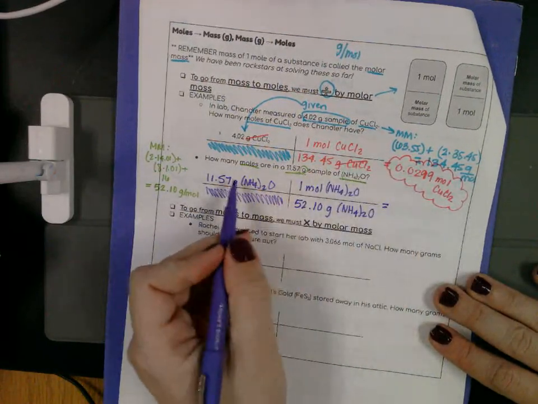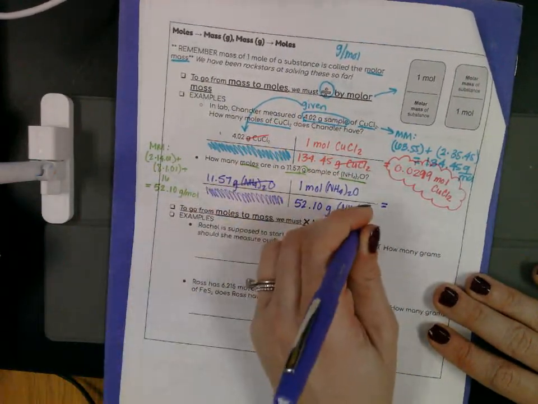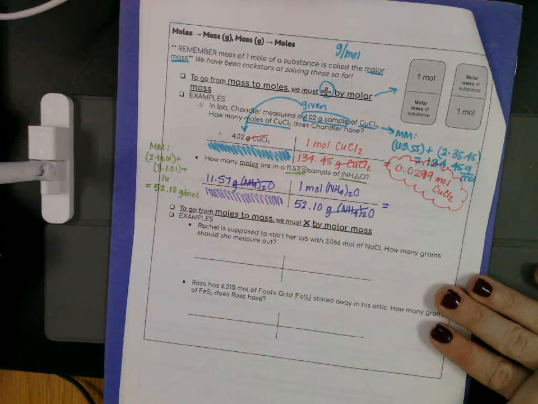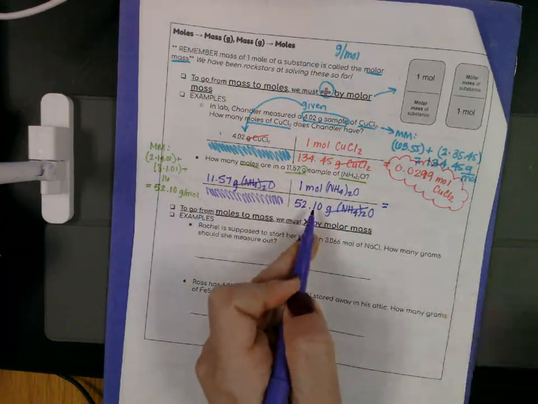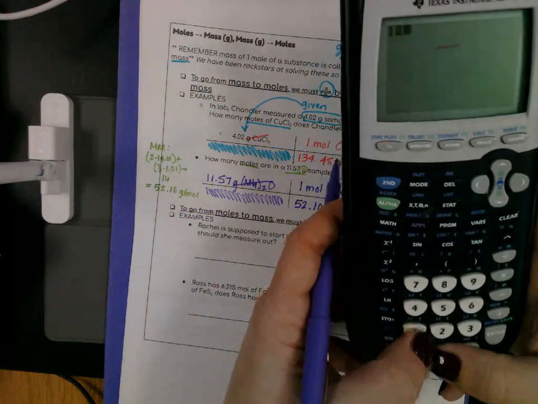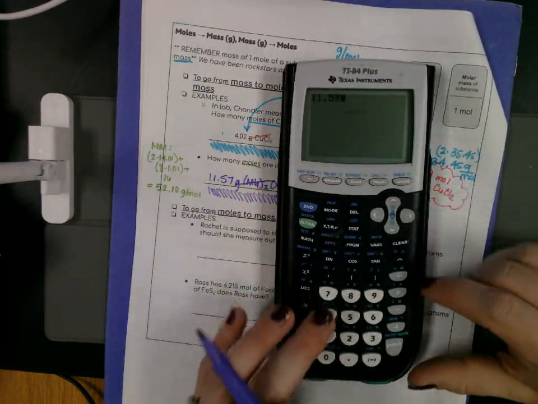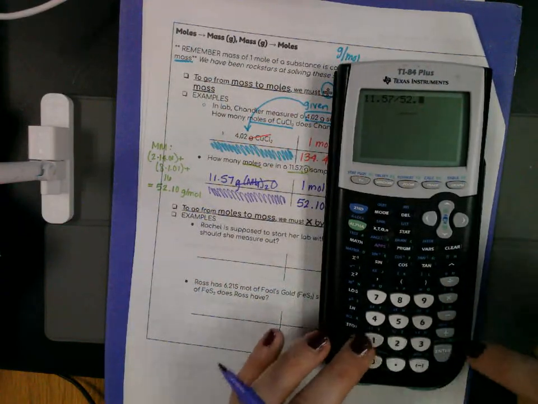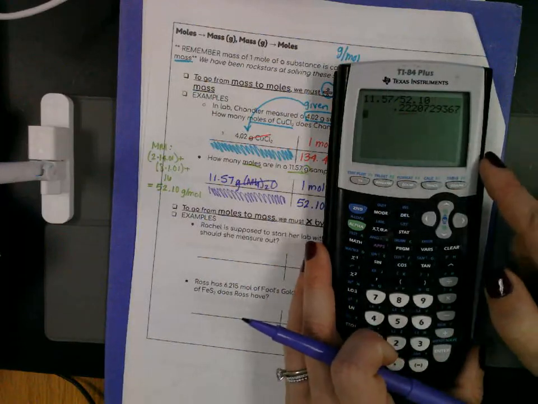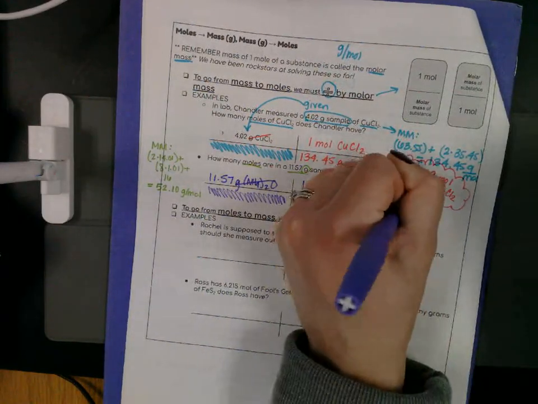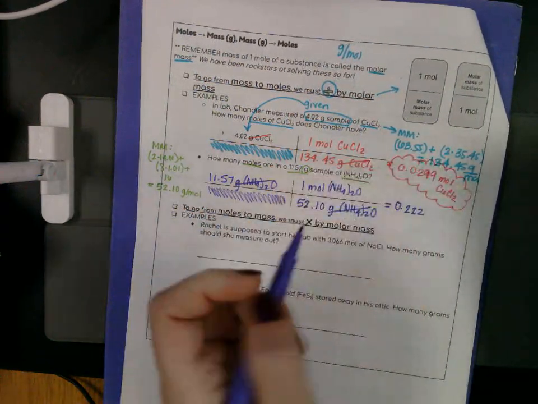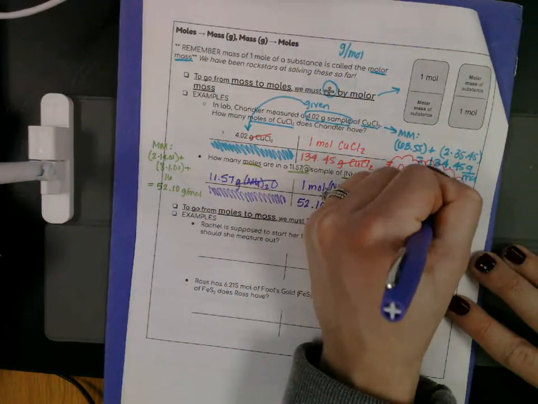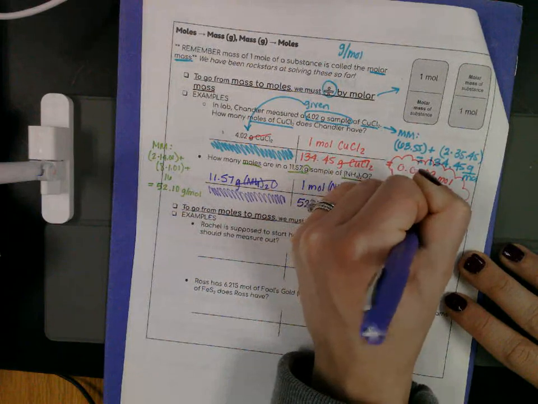Okay, I'm going to make sure my units cancel. So grams cancels with grams. I'm left with moles, which is what this problem is asking me for. And now I'm going to multiply across the top and divide by the bottom. So 11.57 times 1, which I'm not going to type, divided by 52.10, and I get 0.222. What are my units? Whatever is left on top here that wasn't canceled out. So that would be moles of NH4)2O.